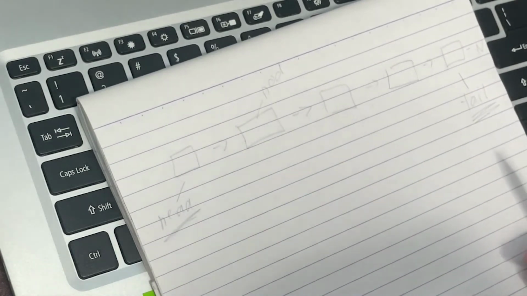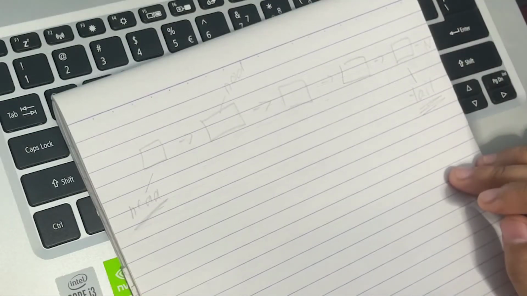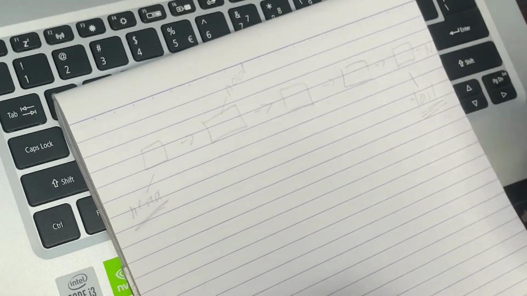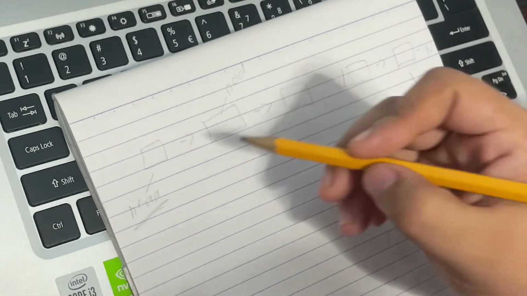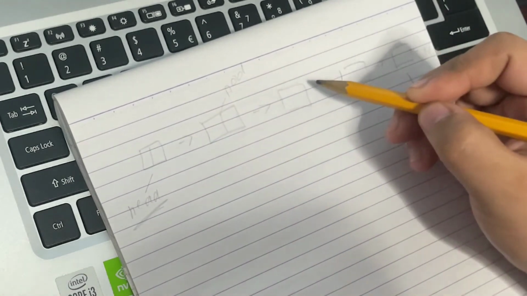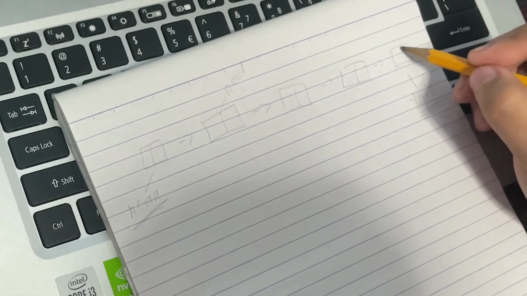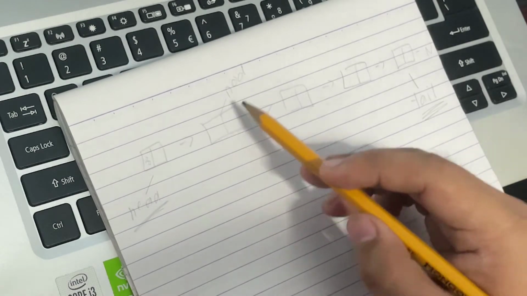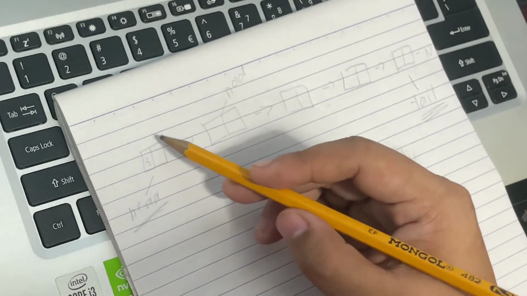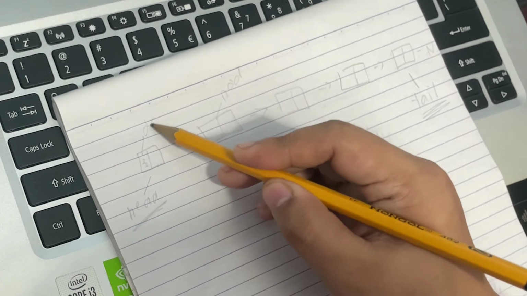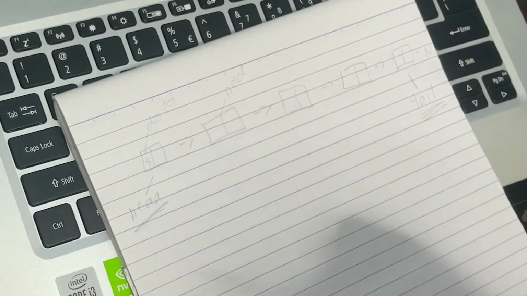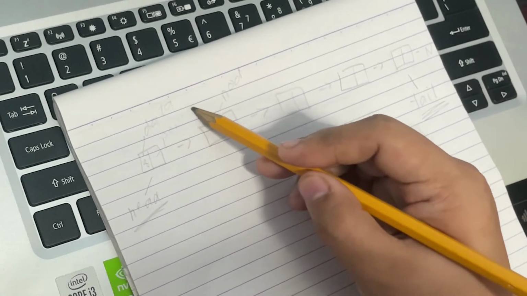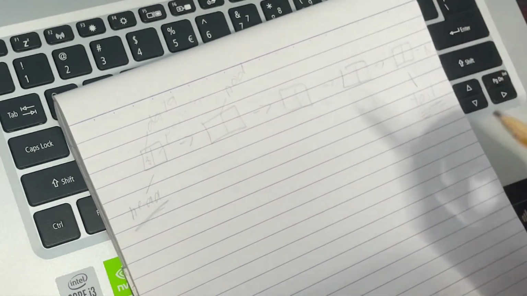Then, here the nodes are composed of two parts. Ganyan, may dalawa siyang part. The first part is, kunyari itong isang side. Ito yung tinatawag nating data. Then, the other one is the pointer. Ito yung sinasabi kanina dun sa nauna.